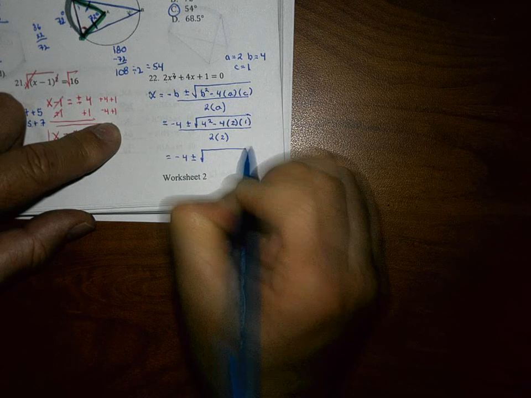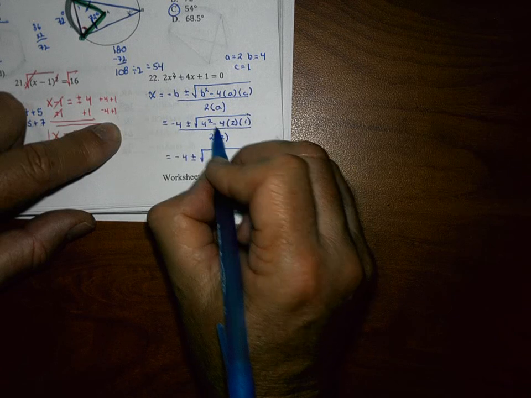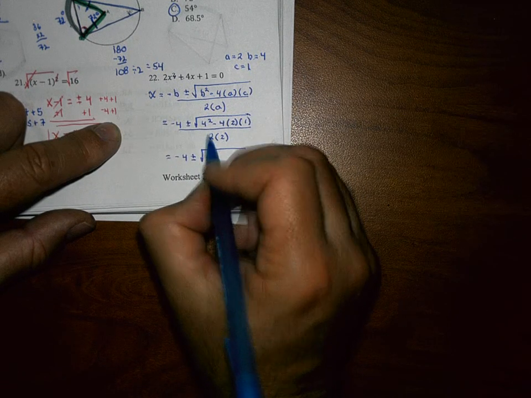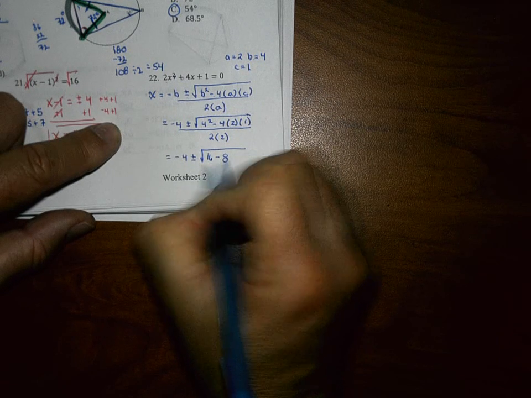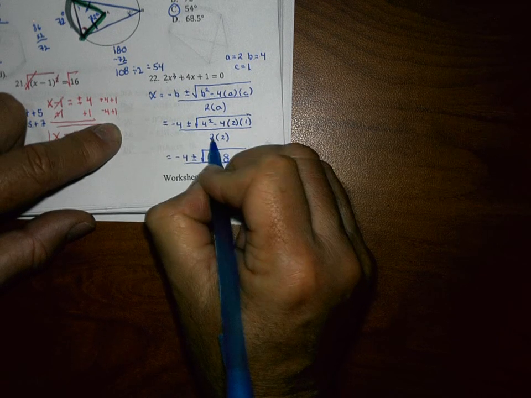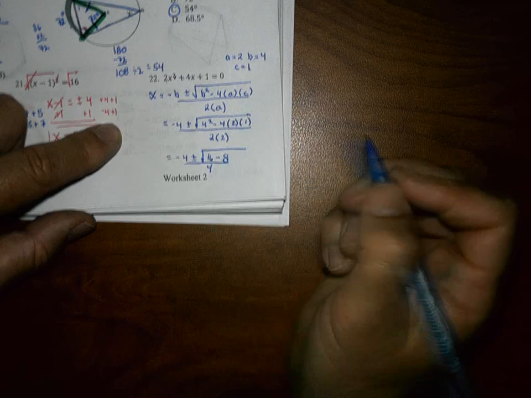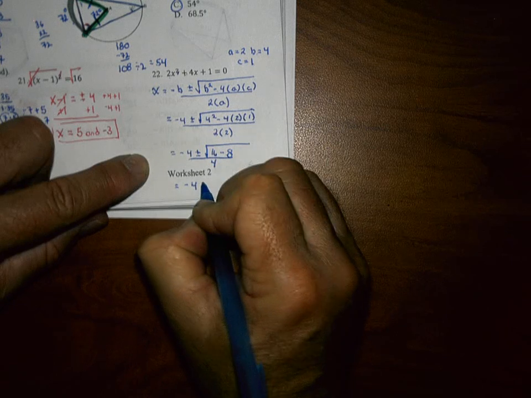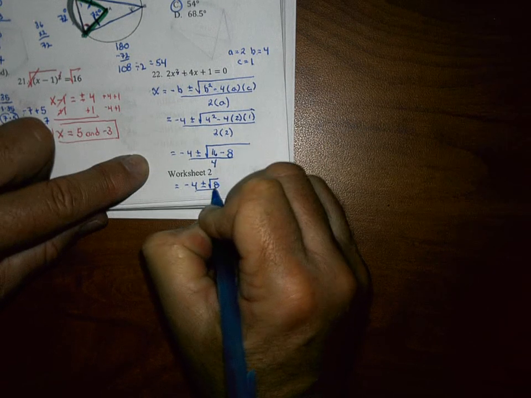So what's b squared? We can do this in our head. B squared is 16. And then it's going to be 4 times 2 times 1, that's 8. So this is going to become 16 minus 8. And then I'm going to divide that all by 2 times 2, which is 4. Simplify this out. 16 minus 8 is 8. So I get negative 4 plus or minus the square root of 8, all divided by 4.